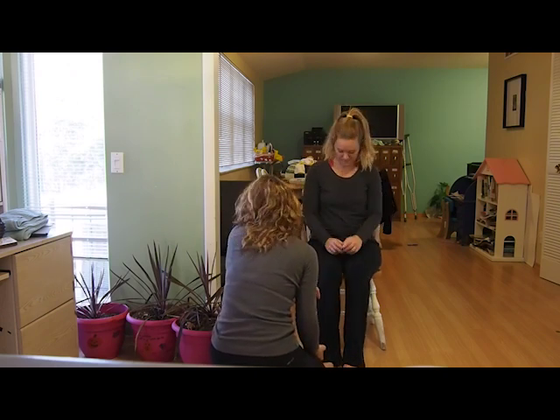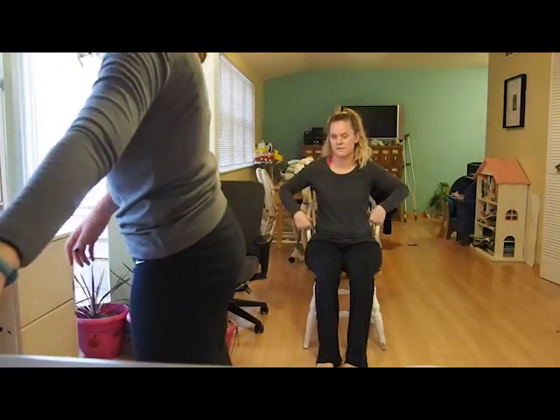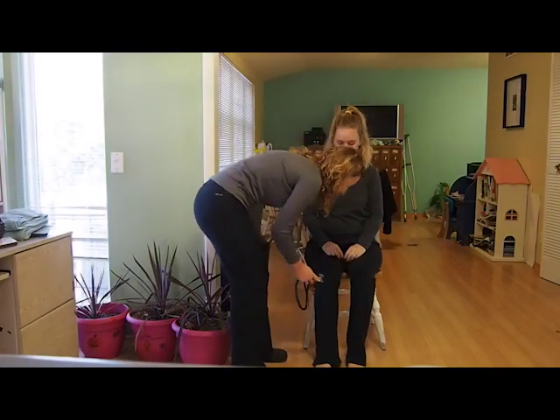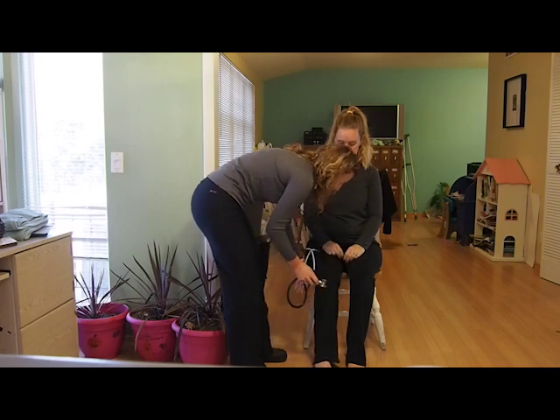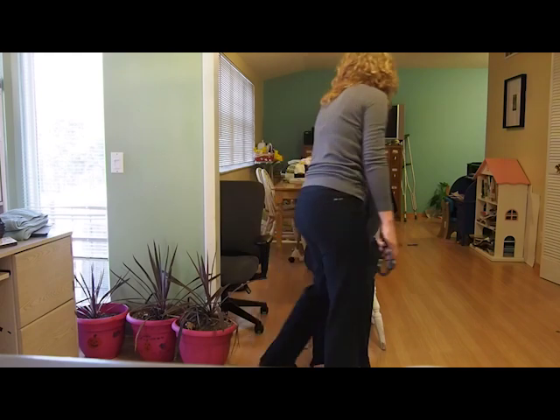Next, I would use a reflex hammer. If I didn't have one, I would check her reflexes by just striking right underneath her kneecap on both sides. Did I get that one? Yes. She has those reflexes.